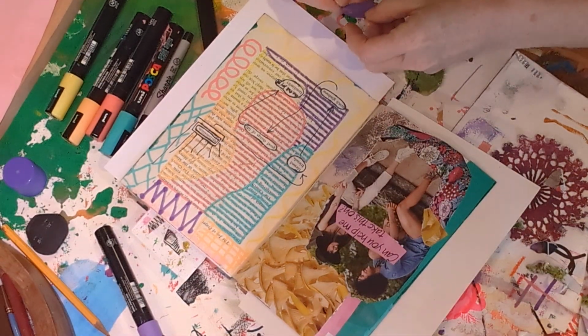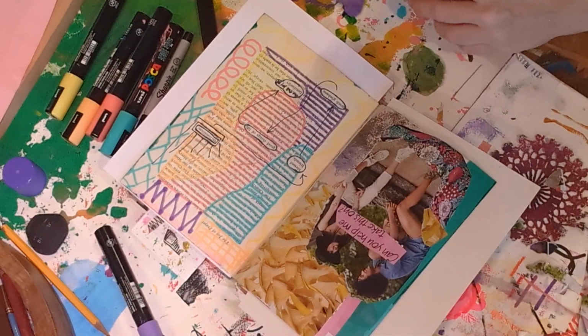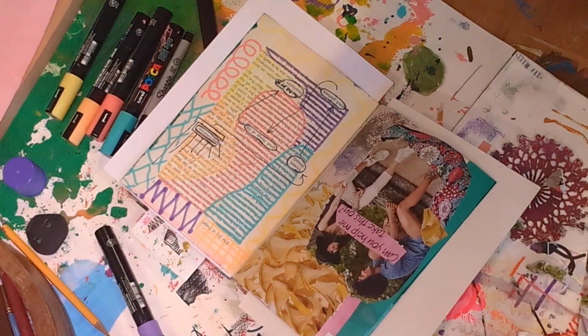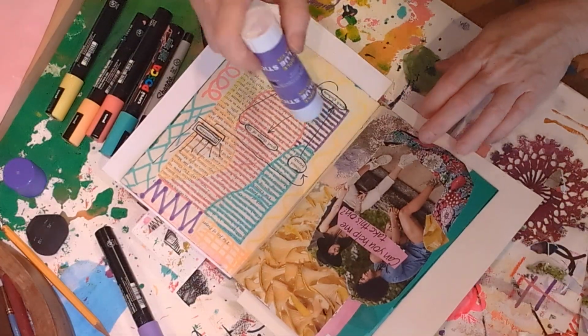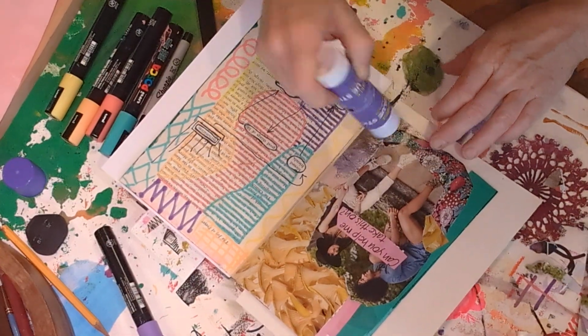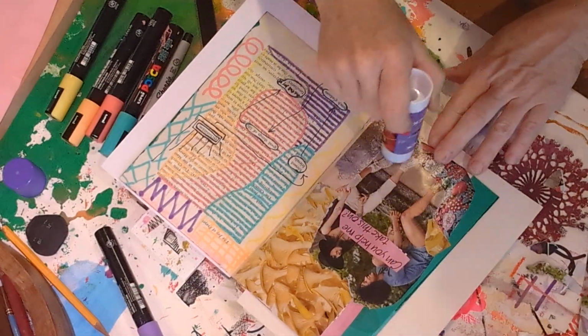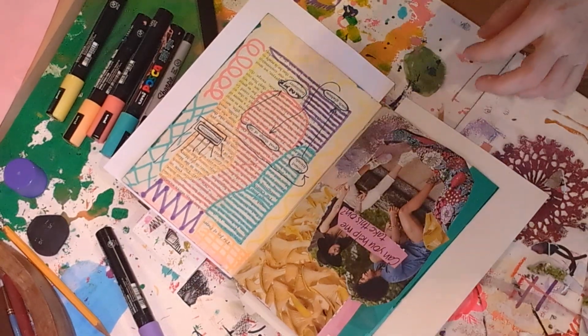Now my heart. Now I can put my heart on. You can see these paint markers dry pretty quickly. Where do I want to put the heart? Maybe down here? Down here in the corner? Whoops. Okay.